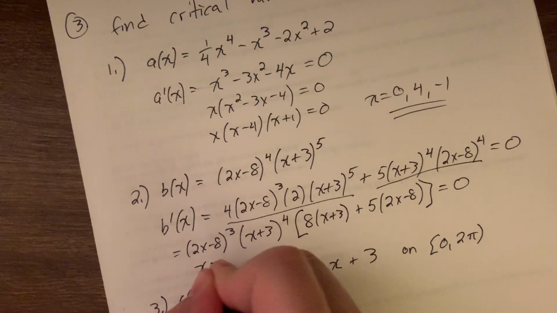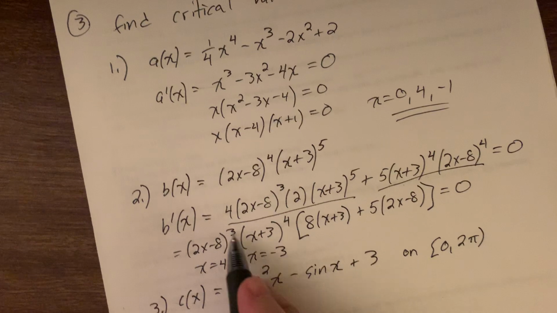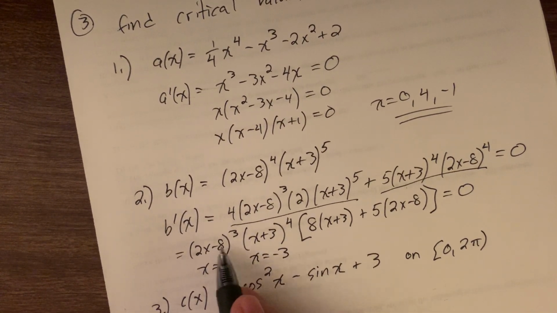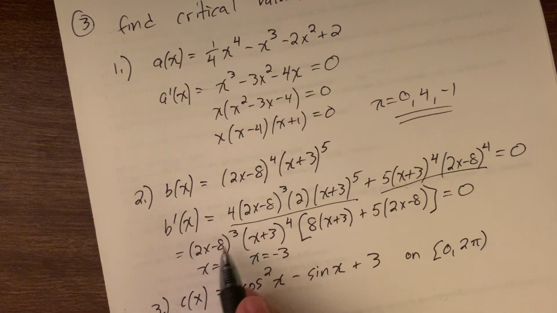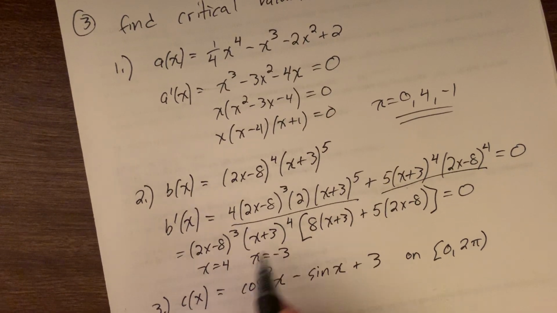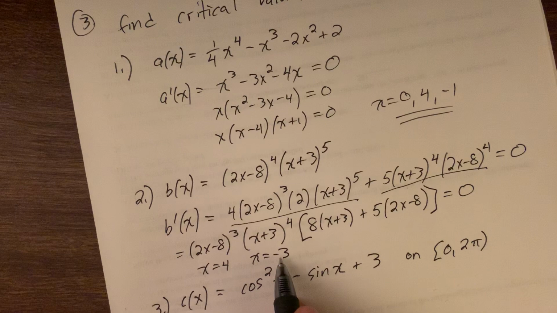2x minus 8 equals 0, you'll get 4. X plus 3 equals 0, you'll get negative 3. Don't let the exponents bother you, right? It's just 2x minus 8, 2x minus 8, 2x minus 8. It's the same factor 3 times, so solving it equal to 0 3 times, you're just getting the same answer over and over. Same thing here, you've got 4 of these factors, but you only need to solve it once.